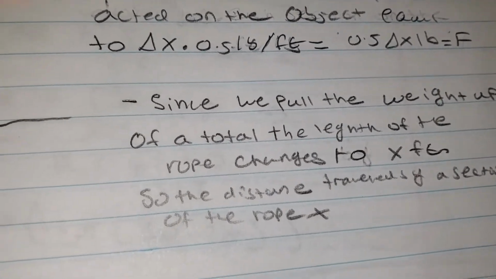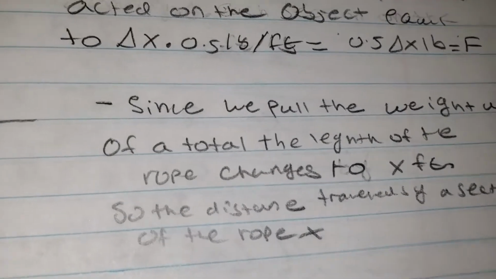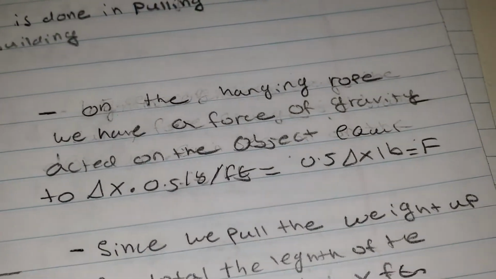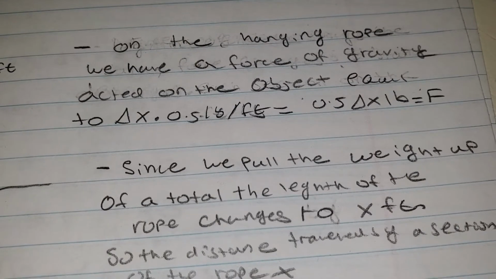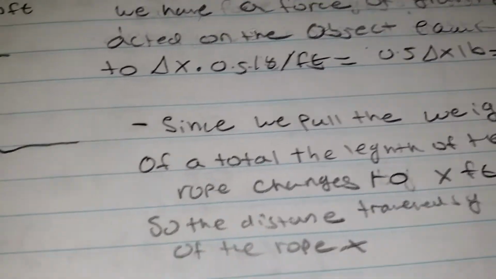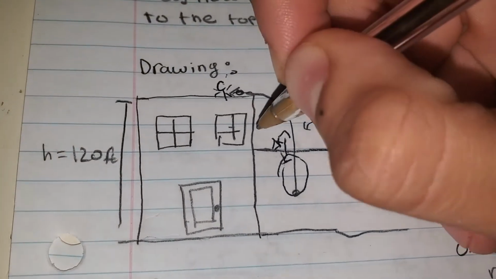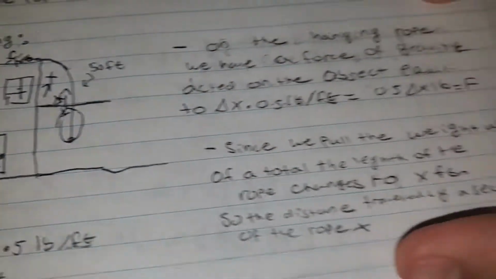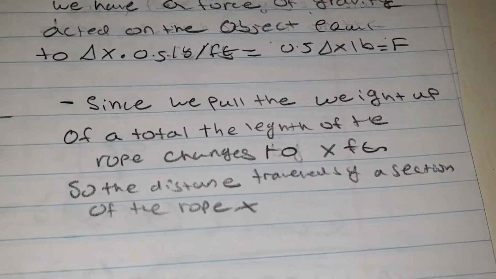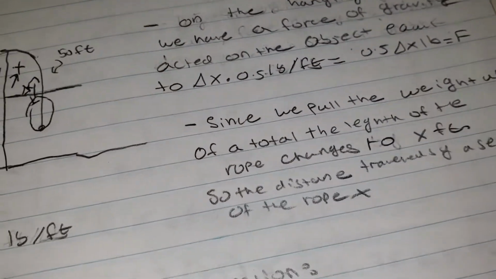And since we pulled the whole length of the rope, it travels a distance vertically of x. So it goes up x, and the distance is equal to x.